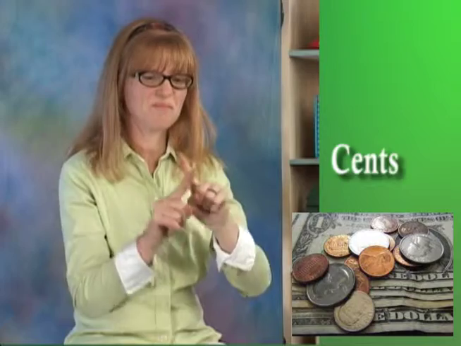Cents. There are different signs for coins. Penny, 1 cent, 2 cents, 3 cents, 4 cents. Nickel, 5 cents or nickel. Dime, 10 cents or dime. Quarter, quarter.